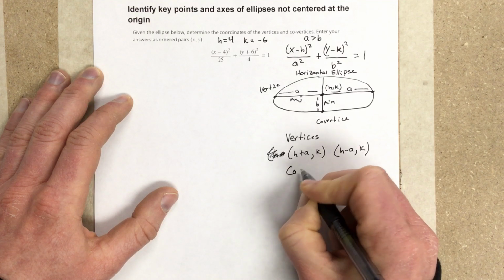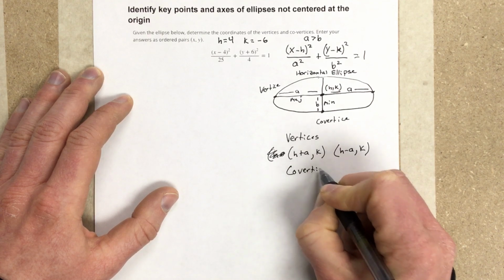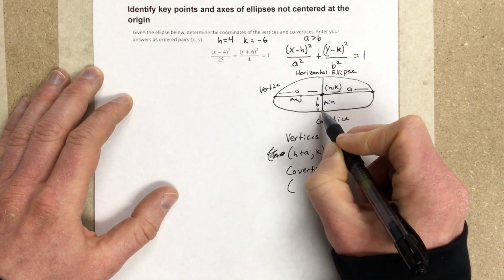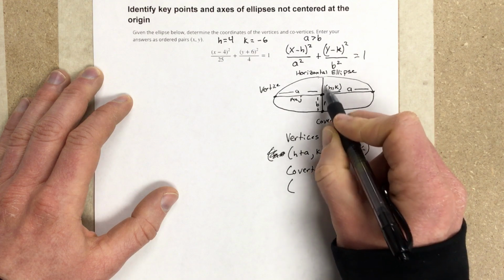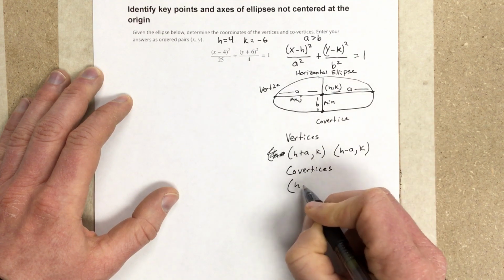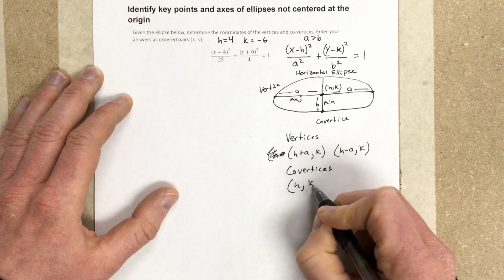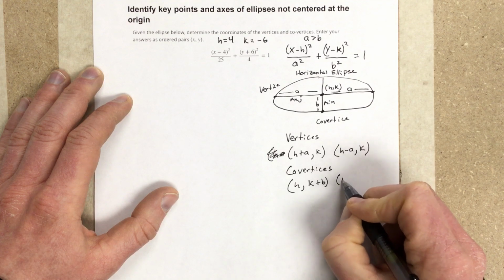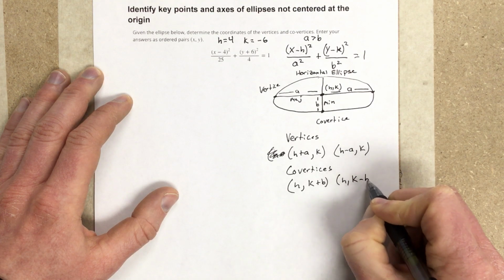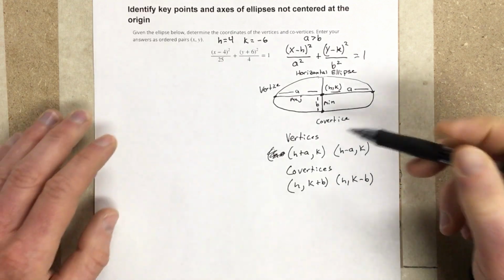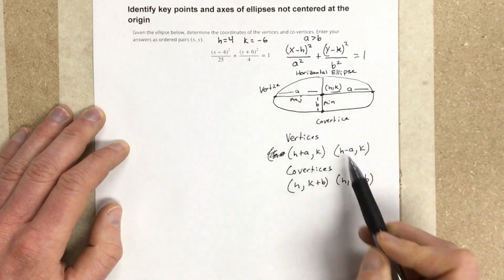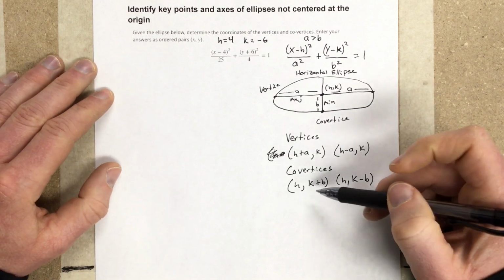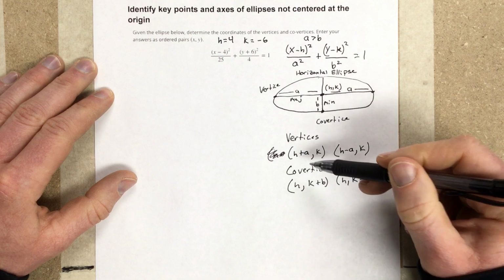Our co-vertices, well, we're going to start at h, k, but we're going down, so k is changing, and we're going up, so k is changing. So we have h, comma, k plus b, that would be the upper one, and then we have h, comma, k minus b. Okay, we've come up with how we find the vertices and co-vertices when we're not centered at the origin. All we've got to figure out then is, what are a and b?